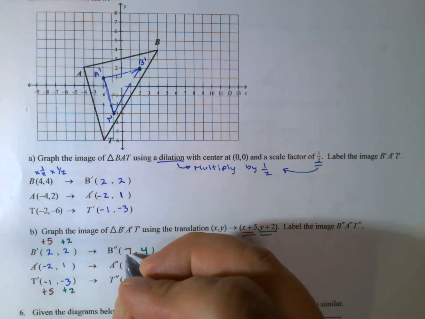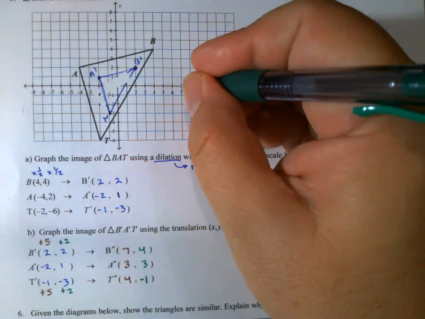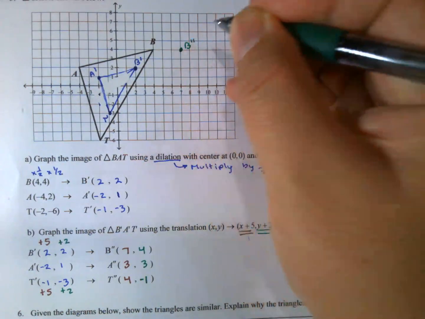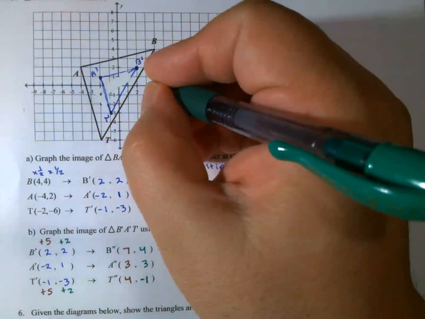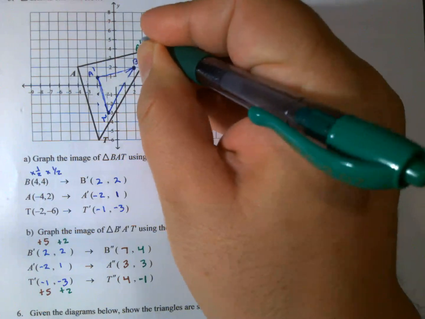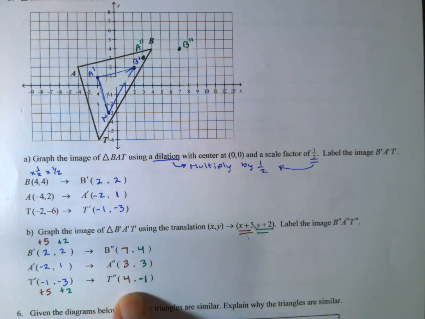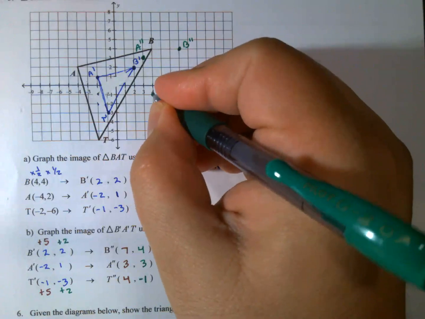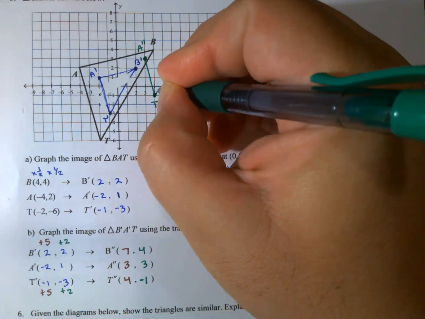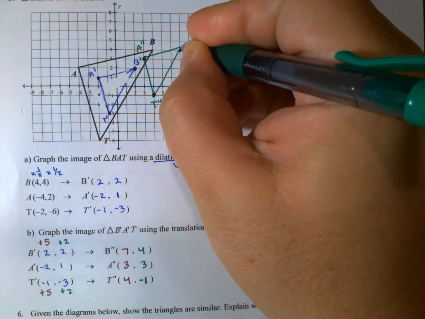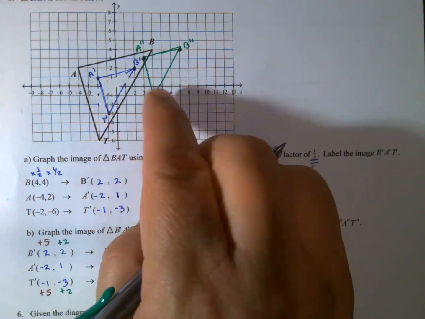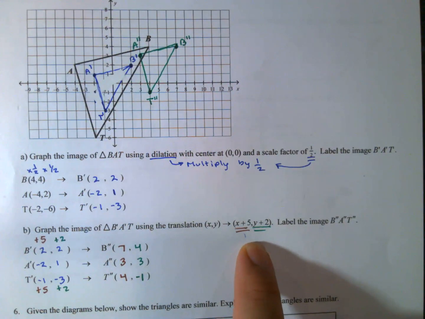We're going to draw this triangle. So 7, 4. 7, 1, 2, 3, 4. Remember, this is the one we're calling B double prime. A is 3, 3. 1, 2, 3, 3, 3. All right, a little bit of an overlap. That's okay. It happens sometimes. And 4, -1. 4, -1. And there's your T double prime. And then we just connect the dots. And just like that, remember, this green triangle and that blue one need to be the exact same size because this was just a translation and nothing else.